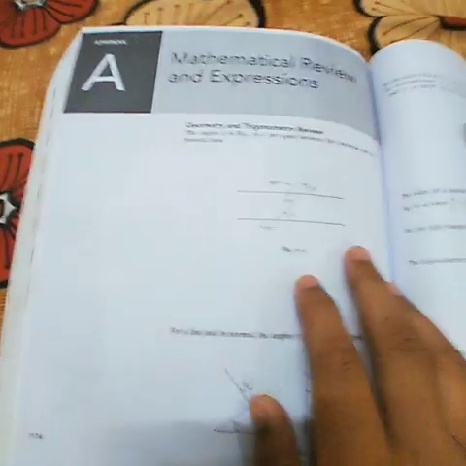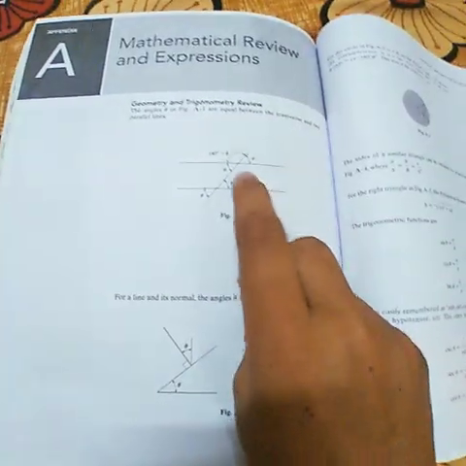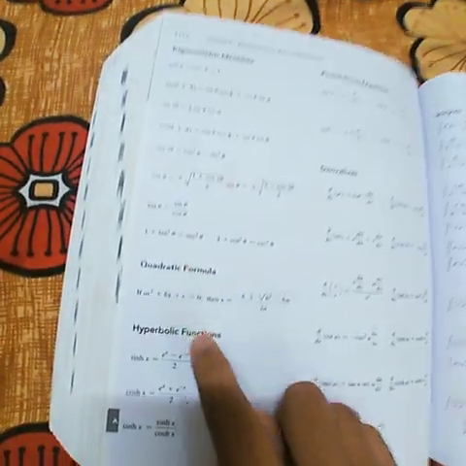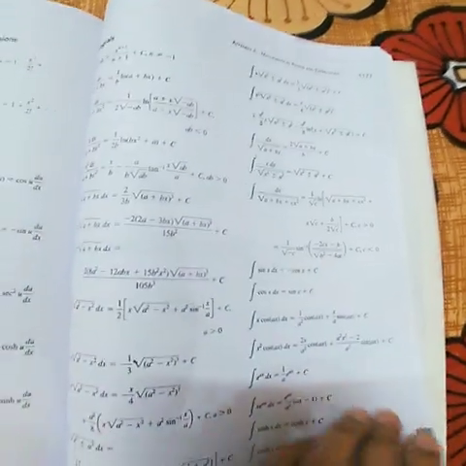Appendix A, mathematical review and expressions, geometry and trigonometry review, about all the angle theta and mg sin theta and all the formulas. Sin theta is equal to O by H, opposite by hypotenuse, and all the important formulas are given here, such as trigonometric identities, quadratic formula, hyperbolic functions, all the basic integrals.